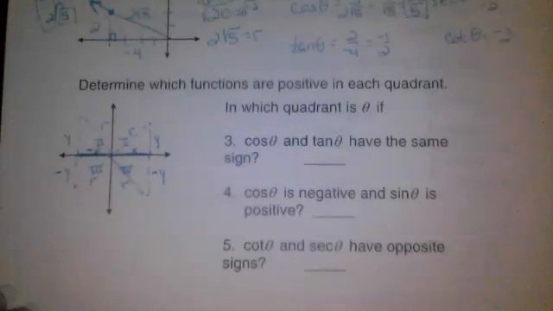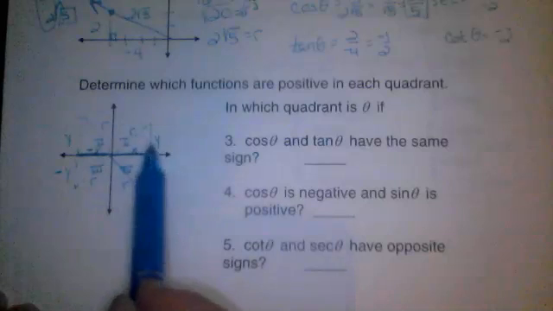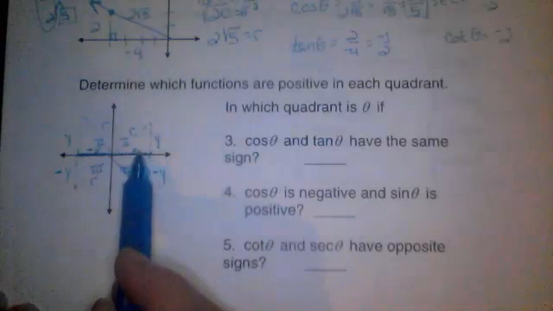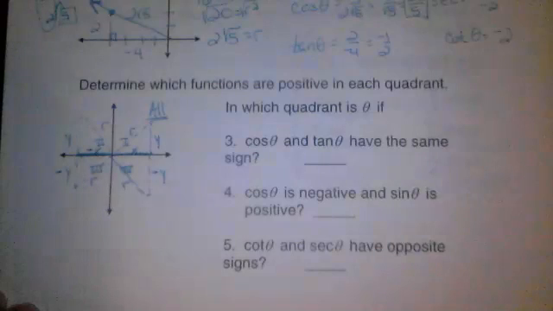So with those positives and negatives in mind, we can look at all of these ratios. In quadrant 1, x, y, and r are all positive. So it doesn't matter which one I do, x over r, y over r, y over x. All trig functions are positive in this quadrant.